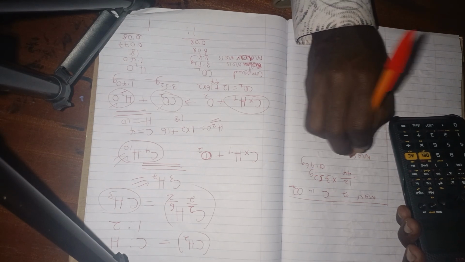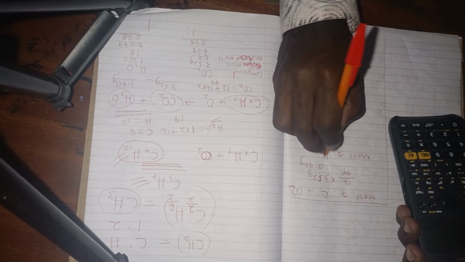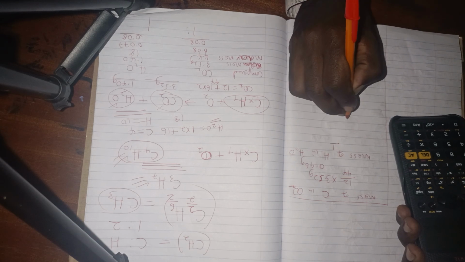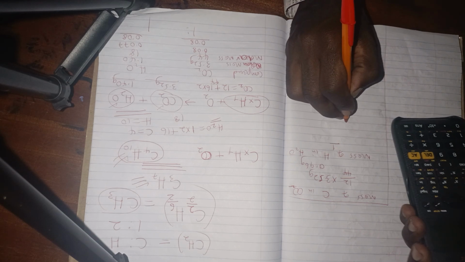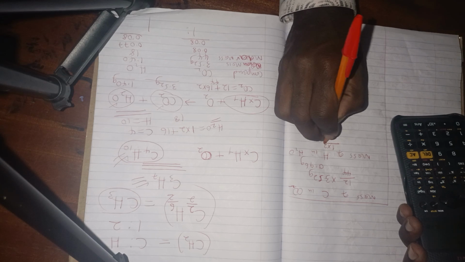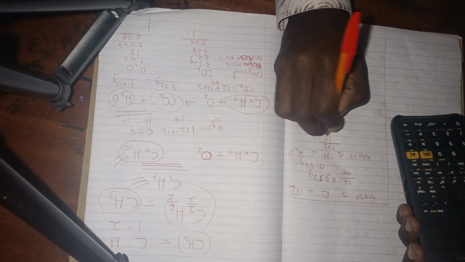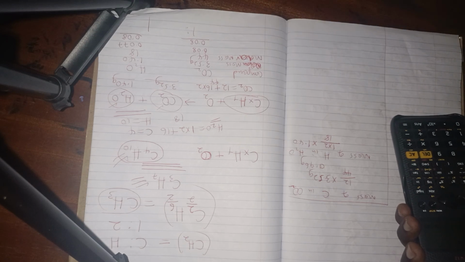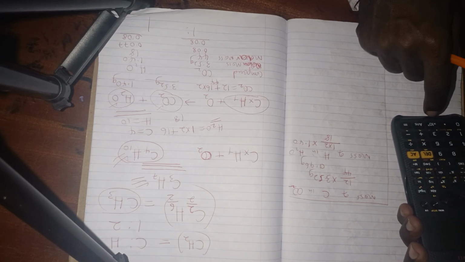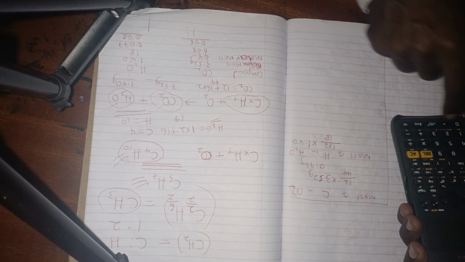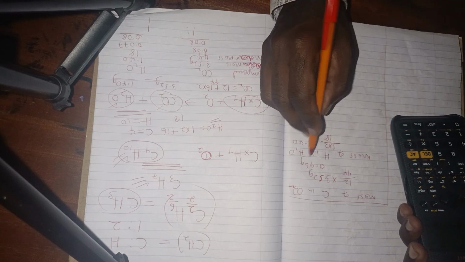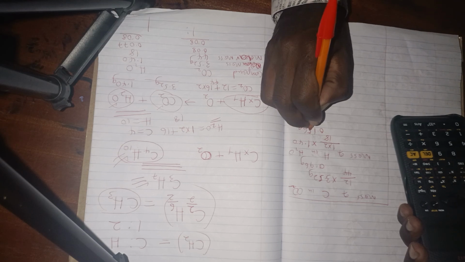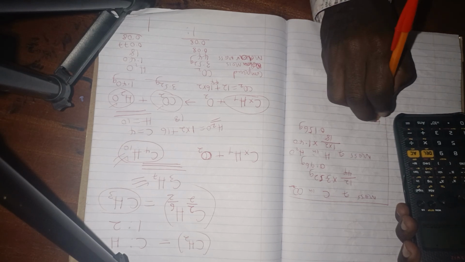Then the mass of hydrogen in H2O. So we shall have 1, that is 2, so 1 times 2, then divided by 18, then times the whole mass 1.40. So we shall have 2 divided by 18 times 1.40. So the mass is 0.156 grams.